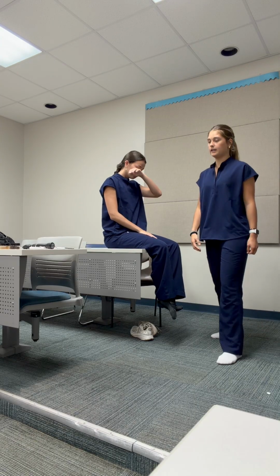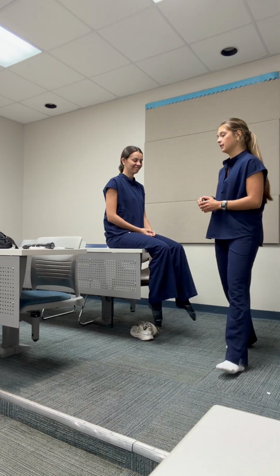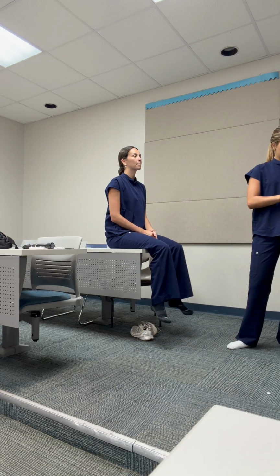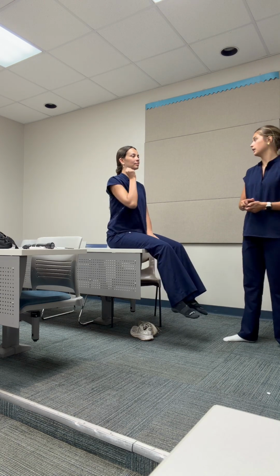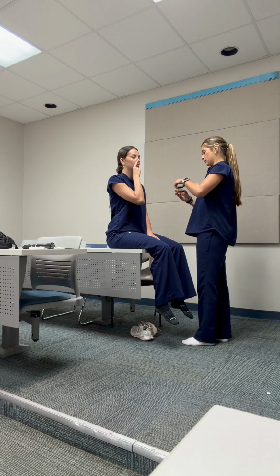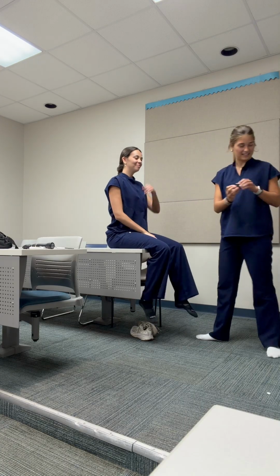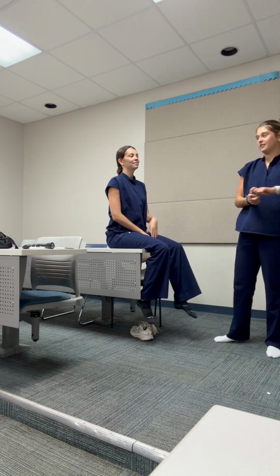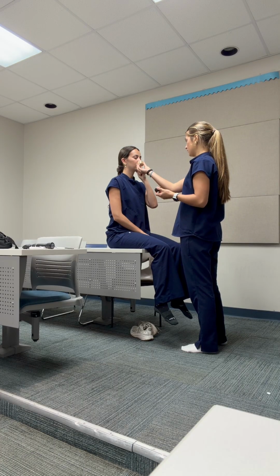Alright, and then to test cranial nerve 1, olfactory, we're going to be assessing her olfactory nerve with 2 distinct scents. So I'm going to have you close your eyes for me and occlude one nostril, and then continue to breathe normally, and let me know what scent you smell. Alright, and then go ahead and close the other nostril. Continue to breathe normally.